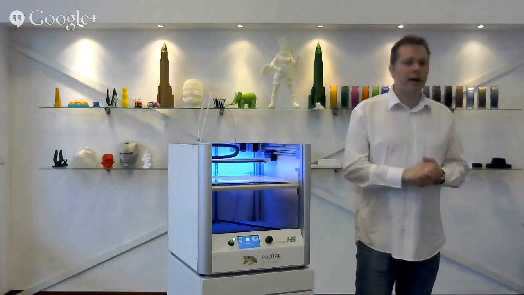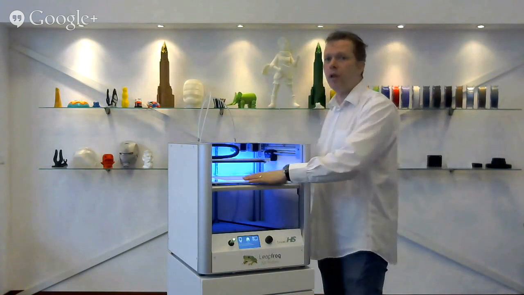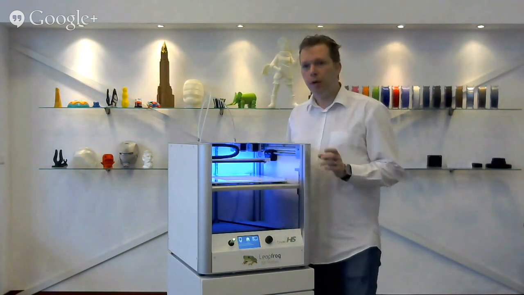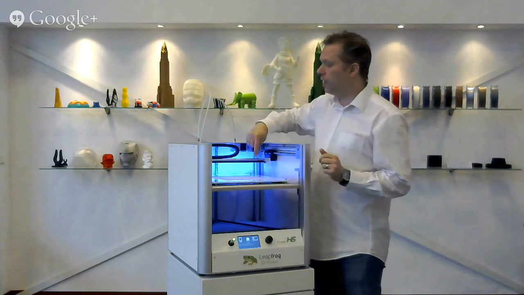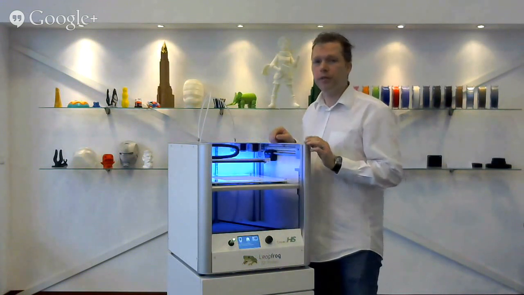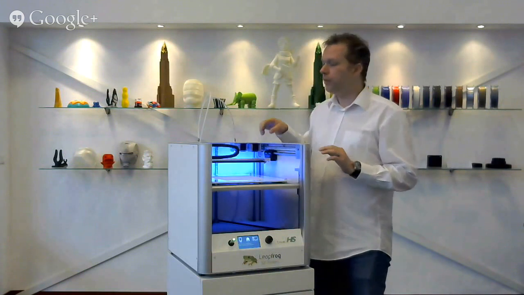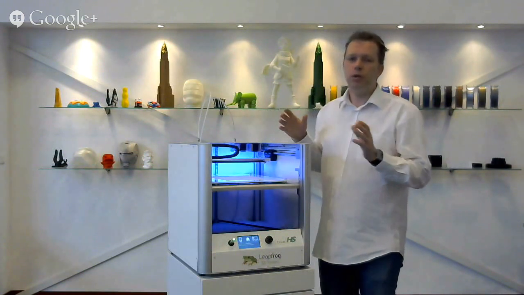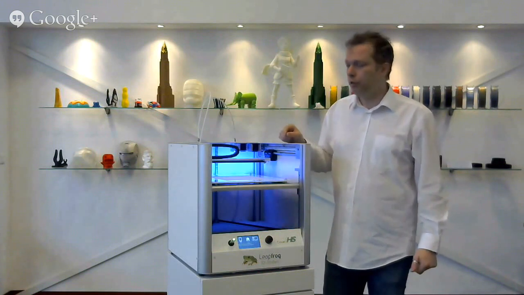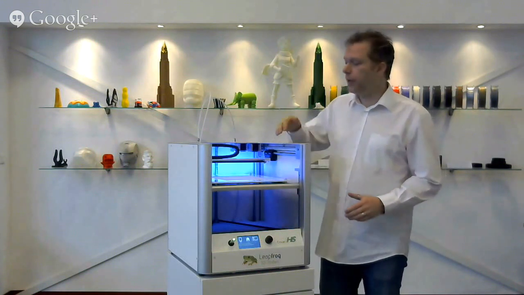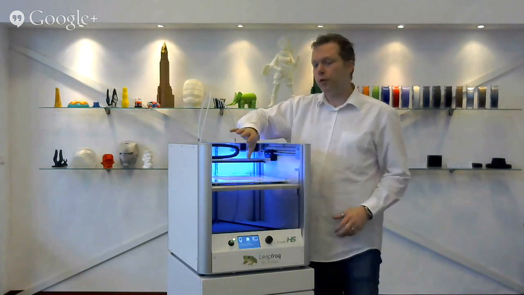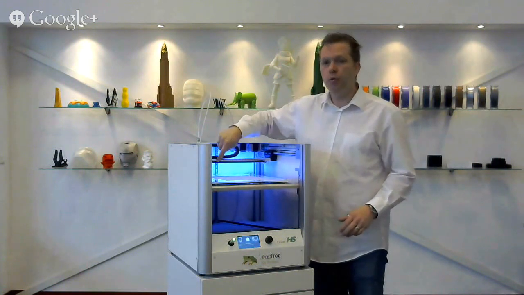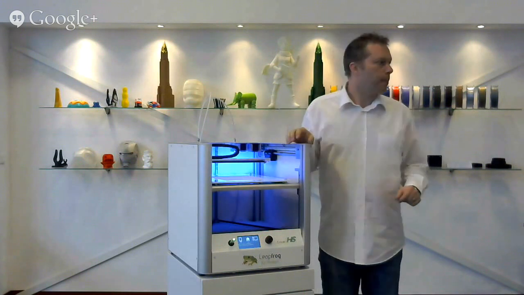Other method is hairspray. Hairspray on the glass bed will work, but the only problem is when you spray hairspray inside your printer, it will get on your rods, on your bearings, and after a while your printer will get clogged and it will stop working as well as it should. If you're going to use hairspray, put a box inside and spray it and make sure that there's no hairspray on any moving parts of the printer.